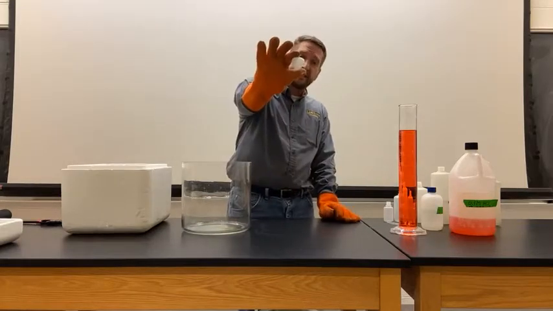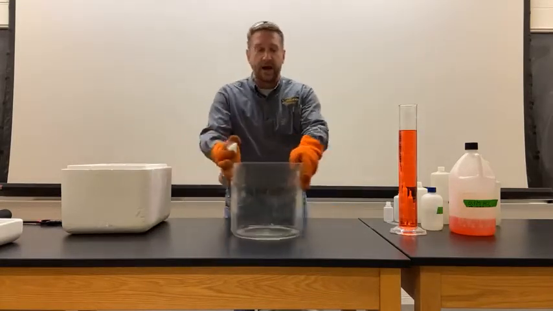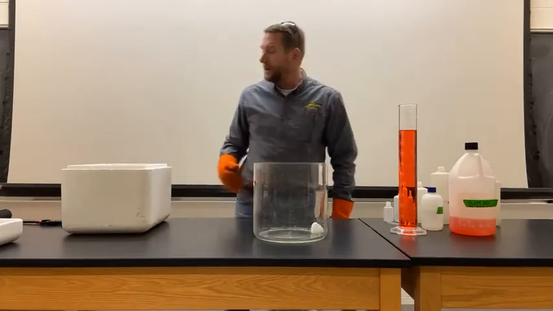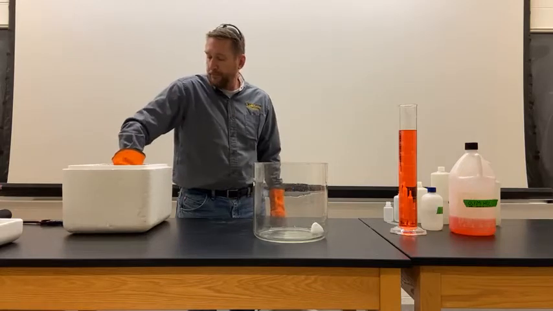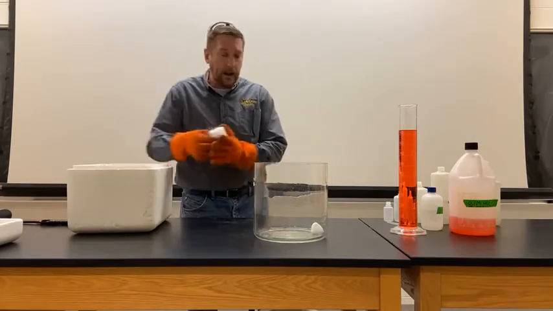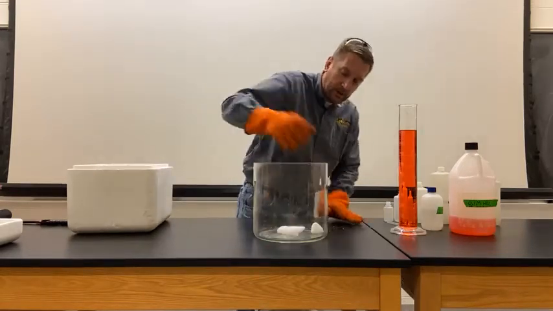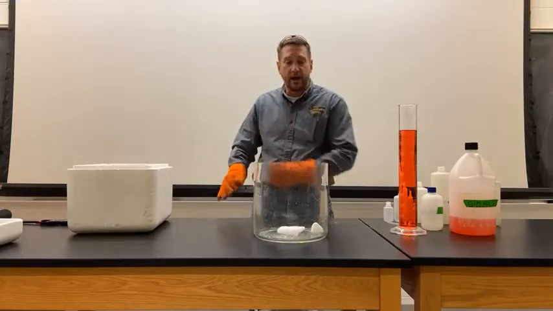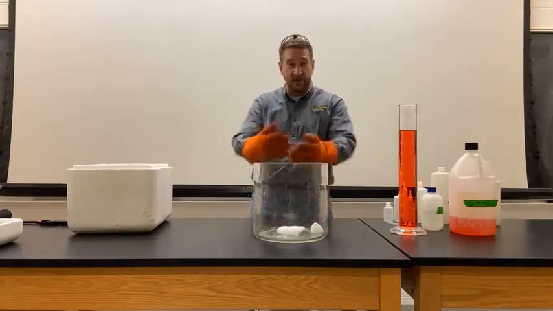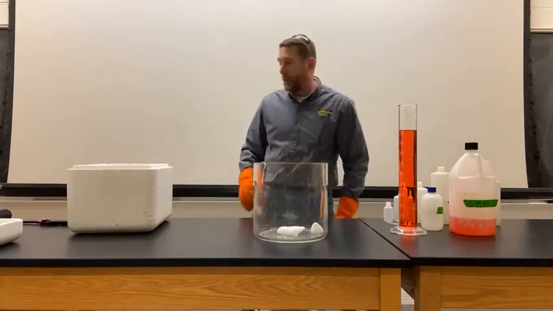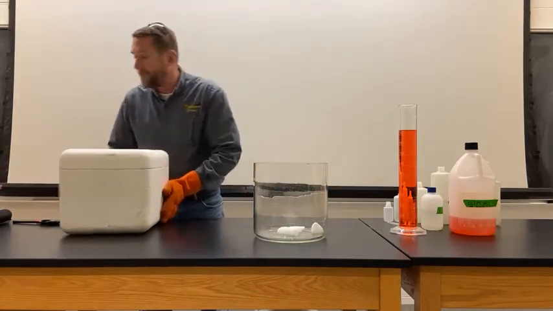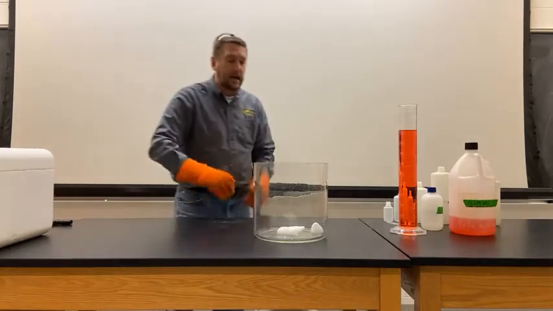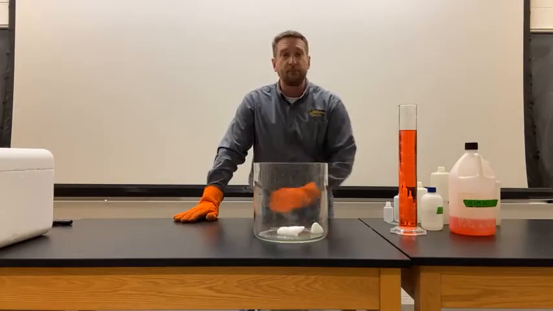So I'm going to take some of this carbon dioxide and put it here into our big bowl. And we're going to allow that carbon dioxide to undergo some sublimation inside of our bowl. One of the things also about carbon dioxide is that it is denser than air.